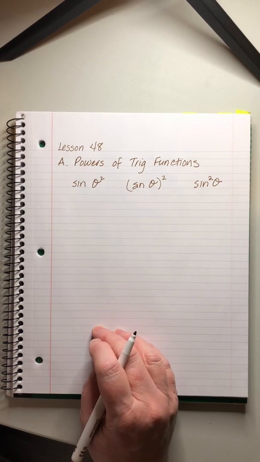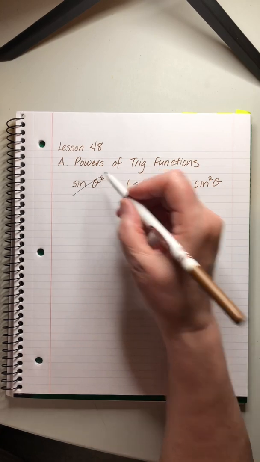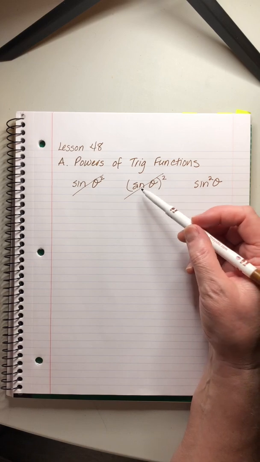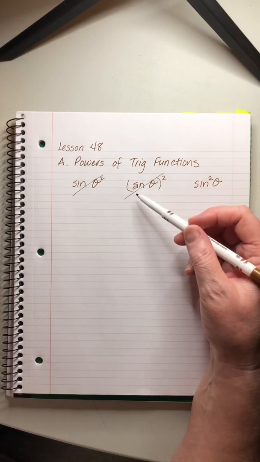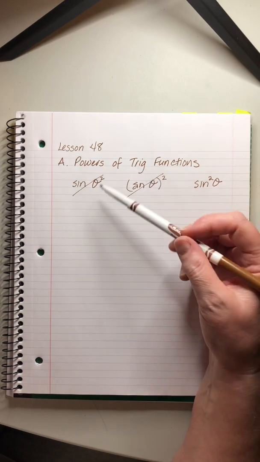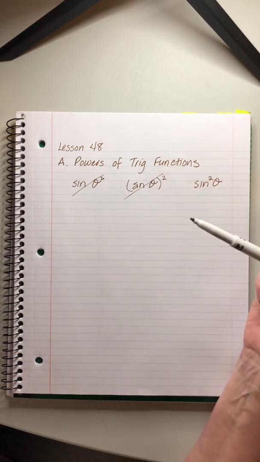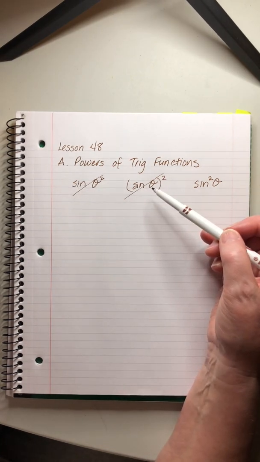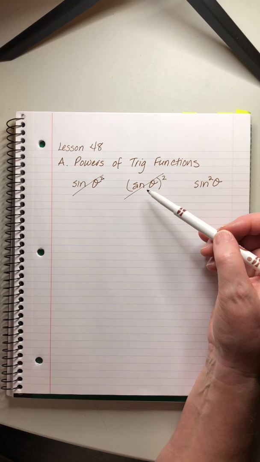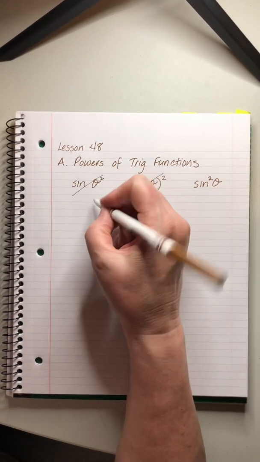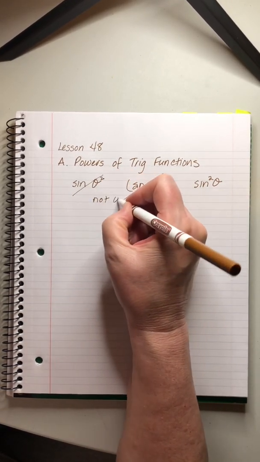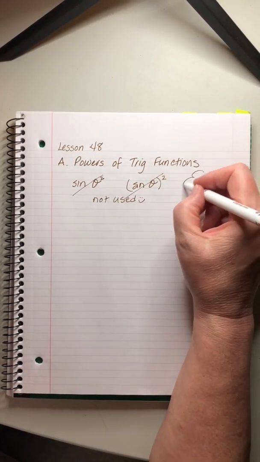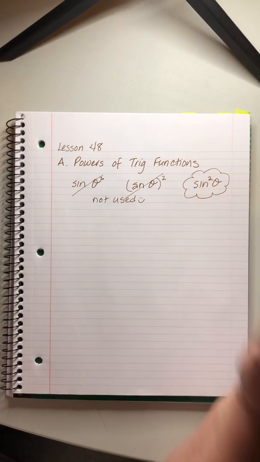Here's the good news. This notation and this notation are almost never used. We're not going to explore these because in trig there's really not a reason to square the measure of the angle. So what these ones are specifically suggesting, we just don't do it. They're not used. This one, however, we have to learn to deal with because this is used quite often.